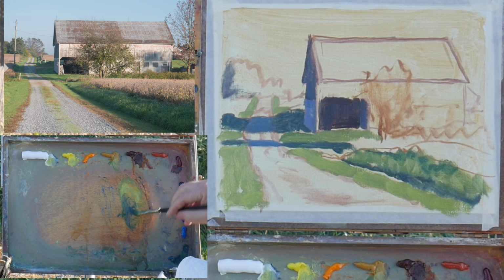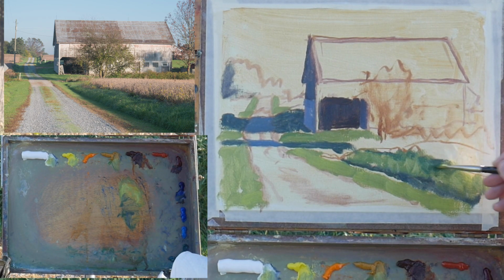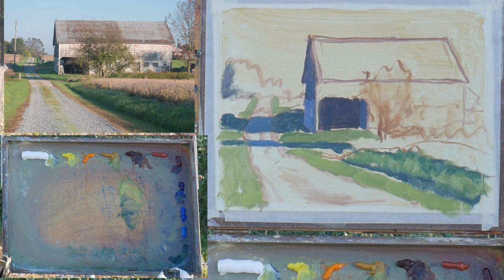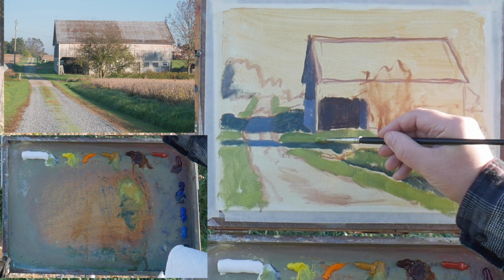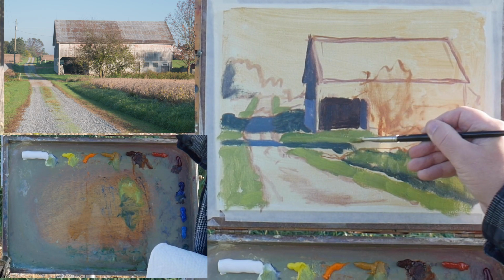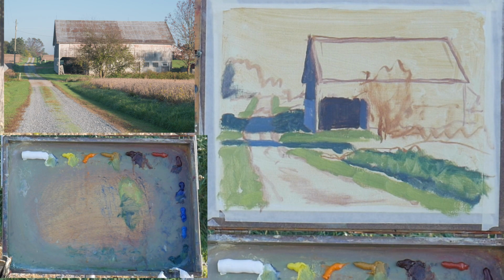I can almost see some blues in here, which is really neat, in those slight shadow areas. I'm gonna hit this with just a little more of that yellow there.